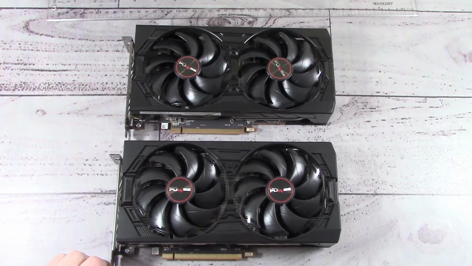So these are SAPPHIRE PULSE video cards. These have a factory overclock. The factory overclock on these video cards is 1737 megahertz. Now remember, the default or reference spec is 1717 megahertz.